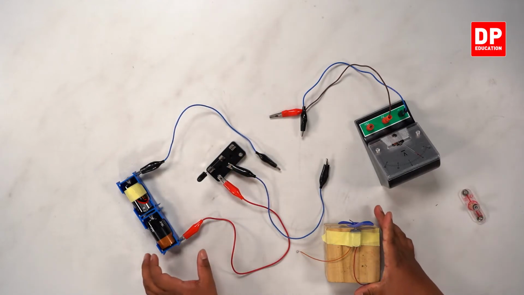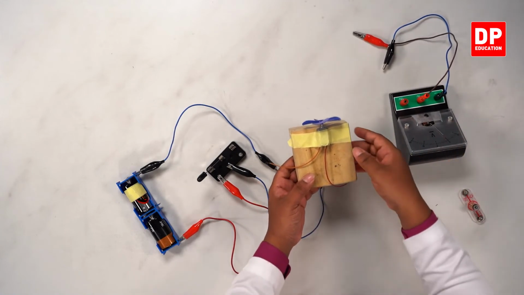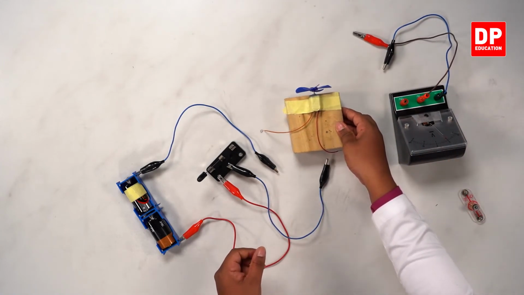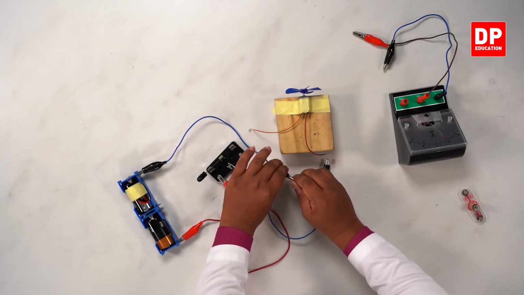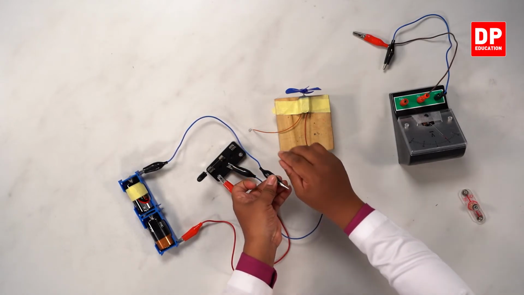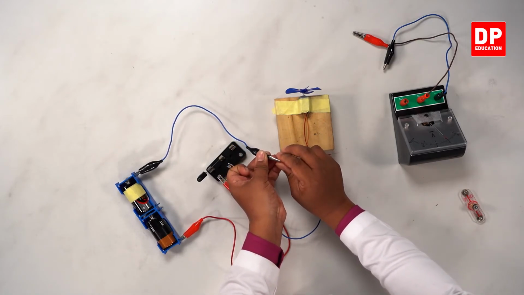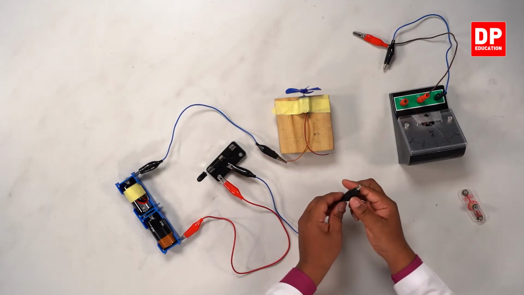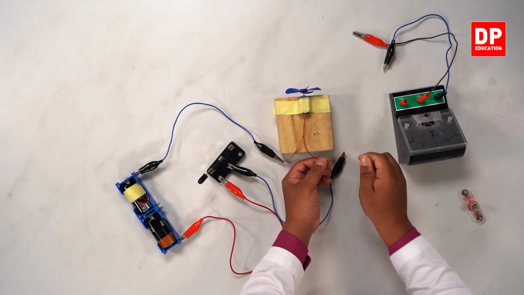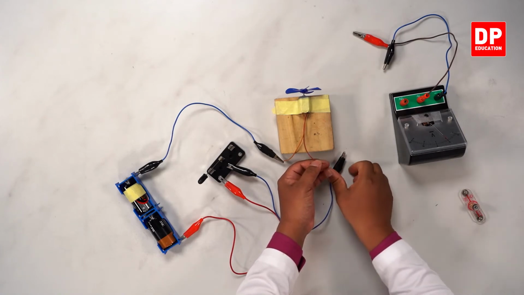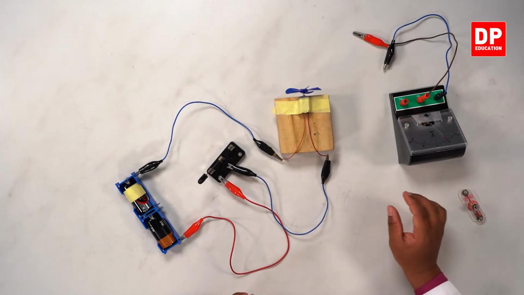So I'm going to remove the bulb and now I'm going to connect the motor. Right, so I have connected the motor.